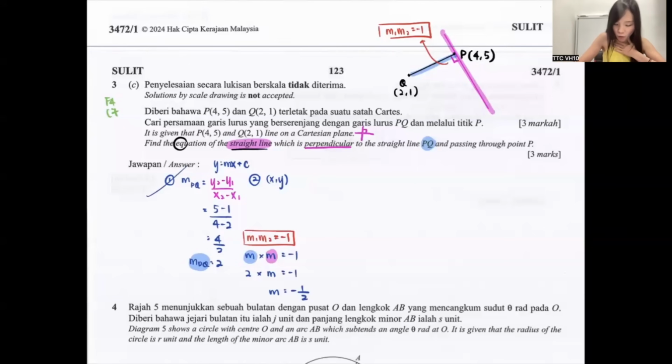So finally, I got my gradient for my pink line. So my dear, this one is for the pink line, okay? So I got my gradient for the pink line. Next, I need a coordinate. So can you use Q? No, because you can only use a coordinate that you pass through. So your pink color line passes through what? 4, 5. So you can only use 4, 5.